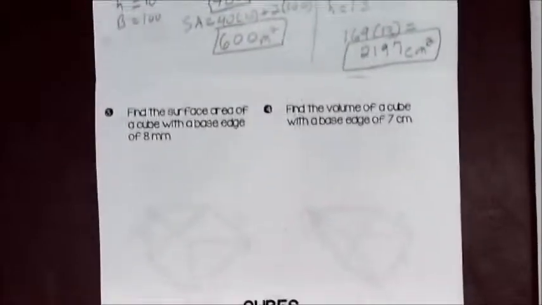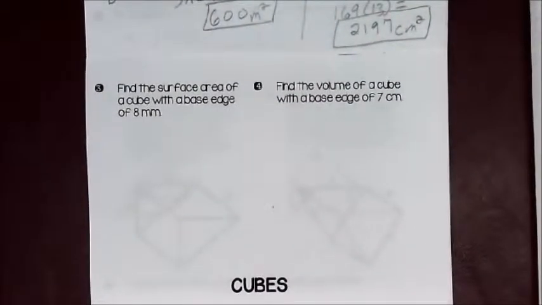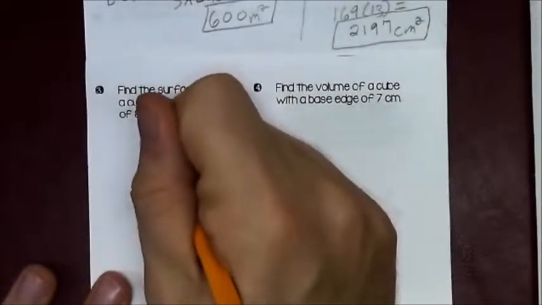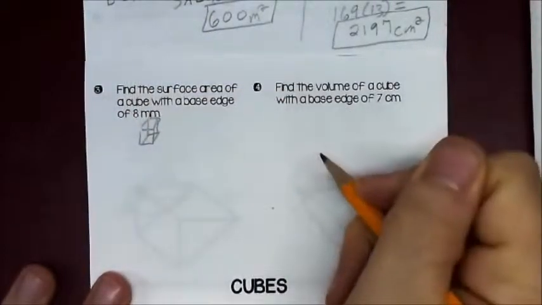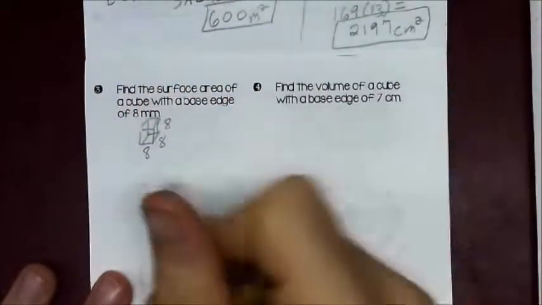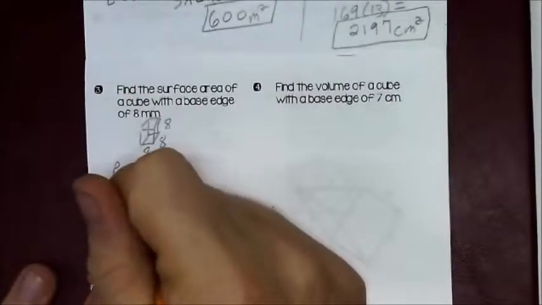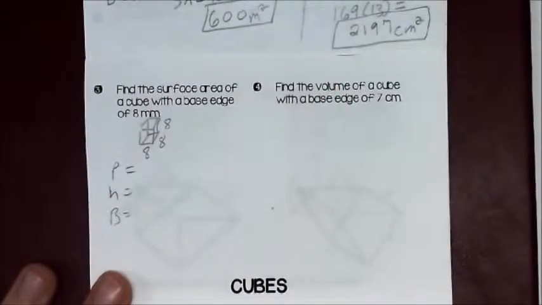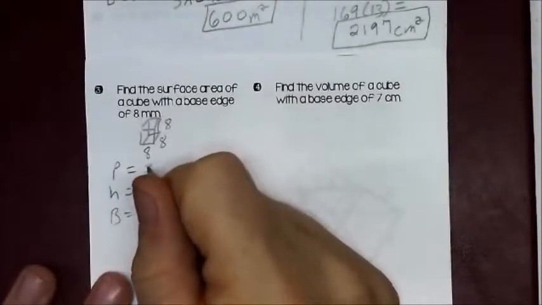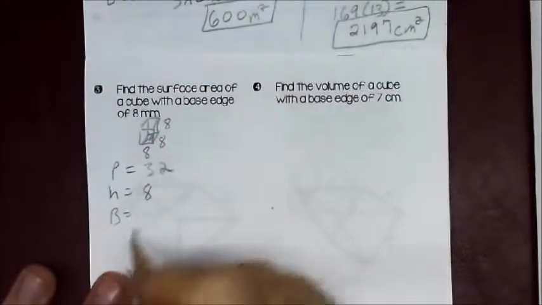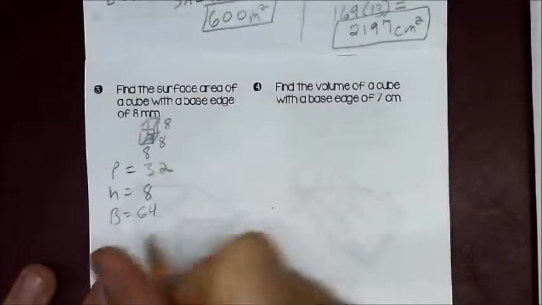Couple more problems. If we have the surface area of a cube with a base edge of 8, that means that I have a cube and everything is 8. We'll do the same thing. We need our perimeter, our height, and the area of our base. The perimeter would just be 8 times 4, which is 32. Our height would be 8, and the area of our base would be 8 times 8, which is 64.